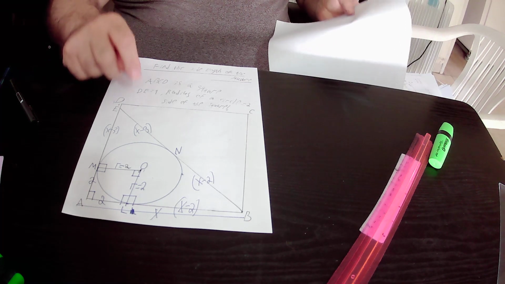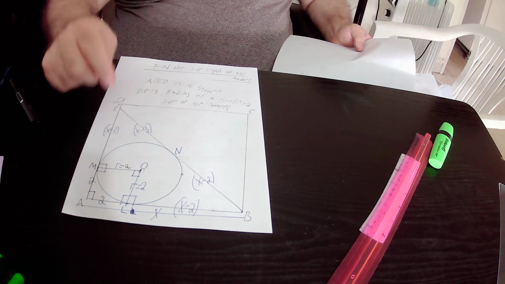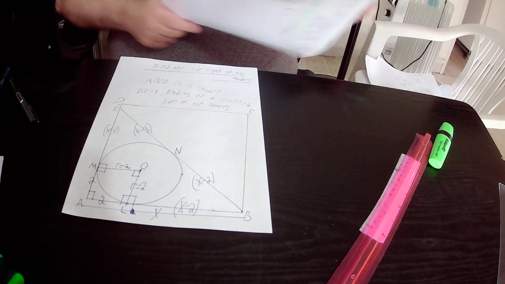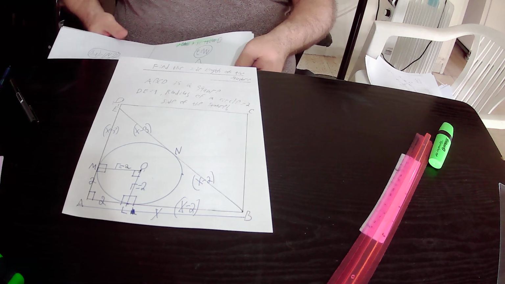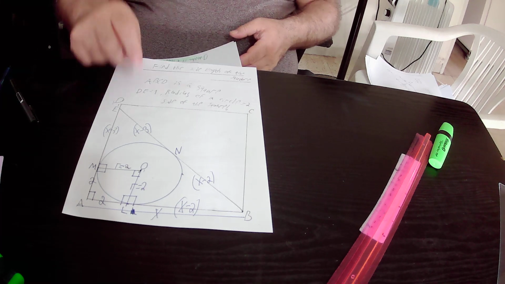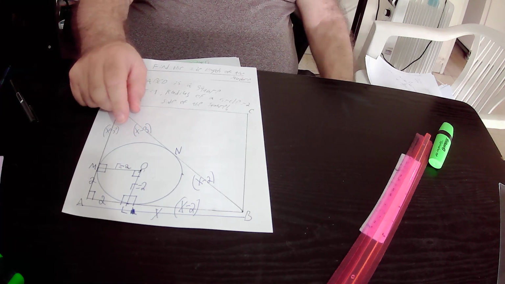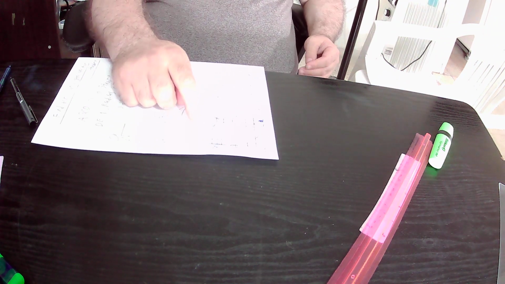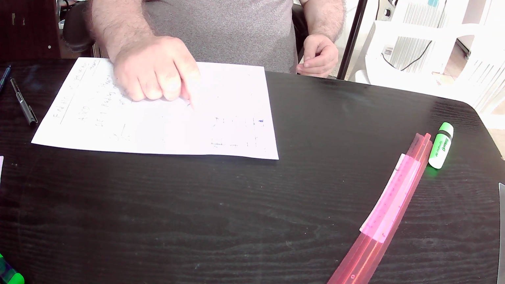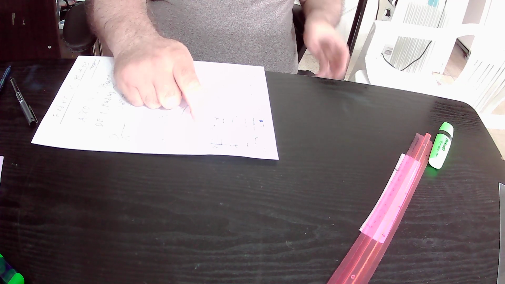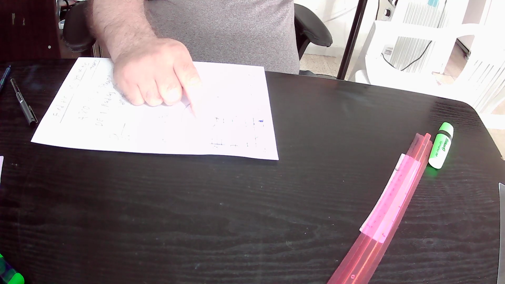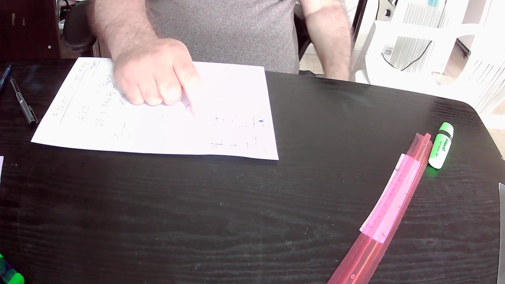Okay, so we define the center of this circle as point O, and here we join points O and M together by a straight line. OM is the radius of this circle because it starts from the center of the circle and ends at point M, that is a point on the circle itself. Therefore OM is the radius, that is equal to 2 units.